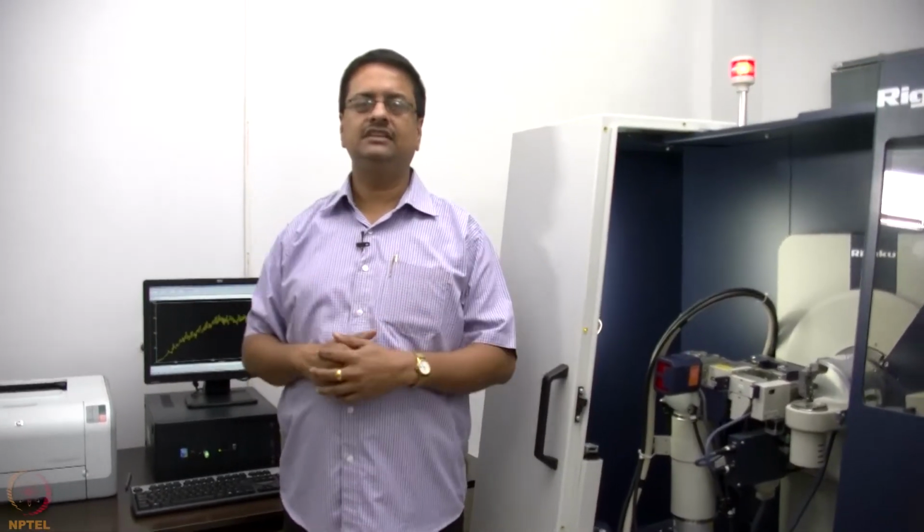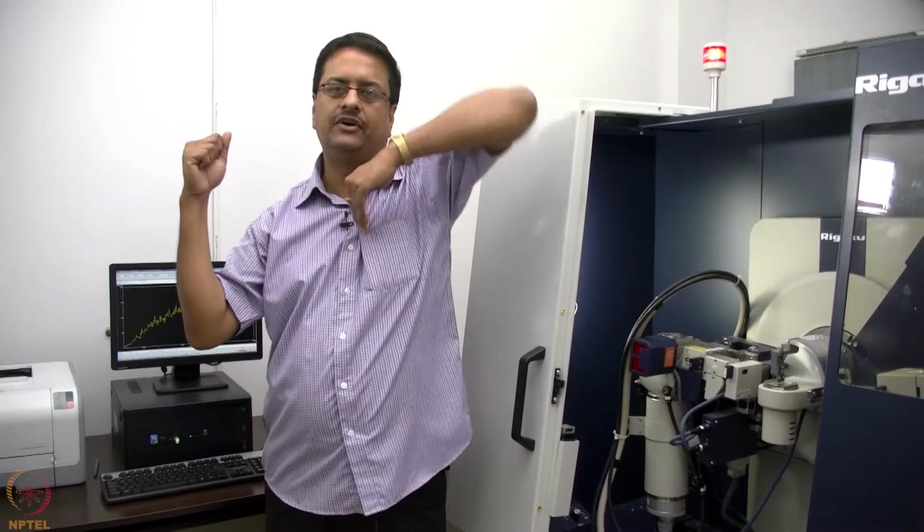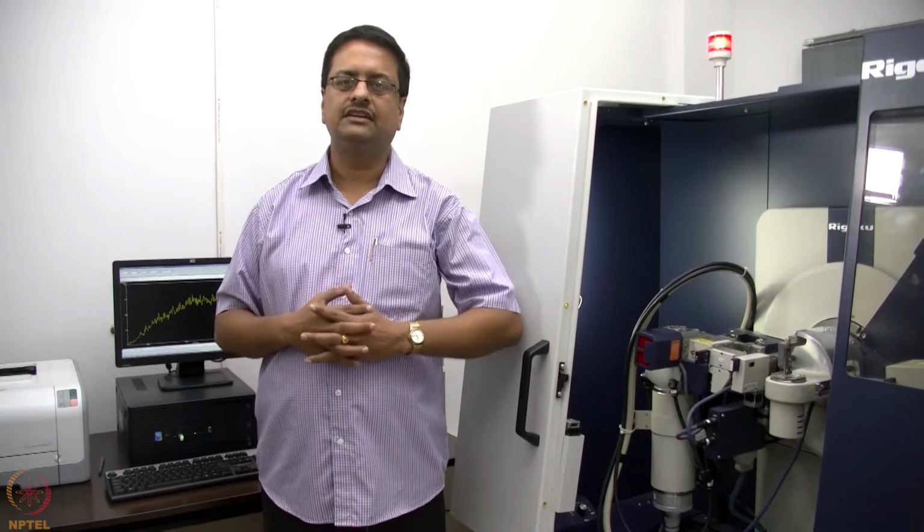The other geometry that is possible is a theta two theta geometry, where the source is kept fixed, and both the sample and the detector move upwards. That is a different geometry possible for powder X-ray diffraction measurement.